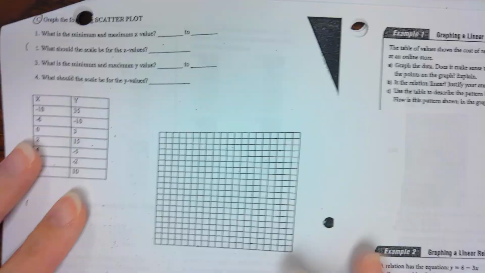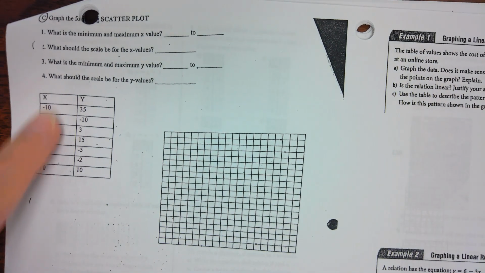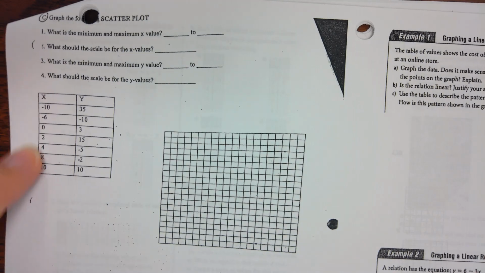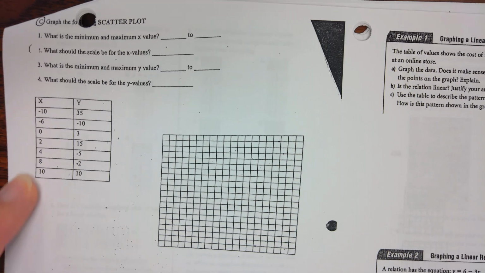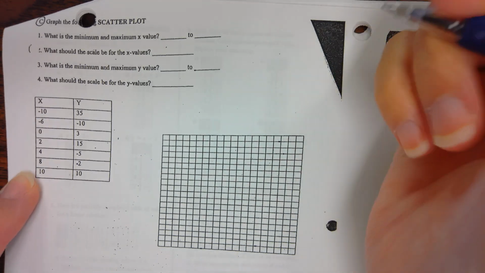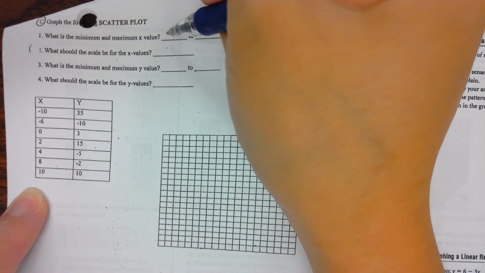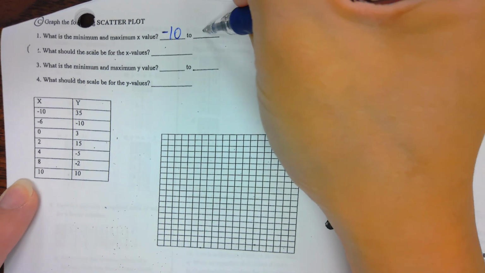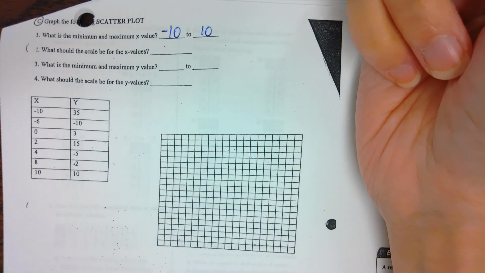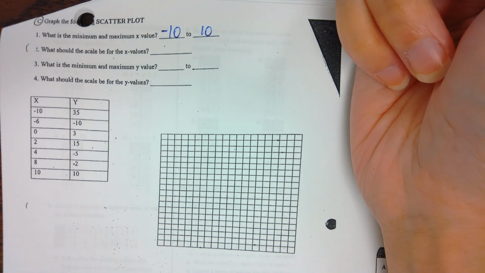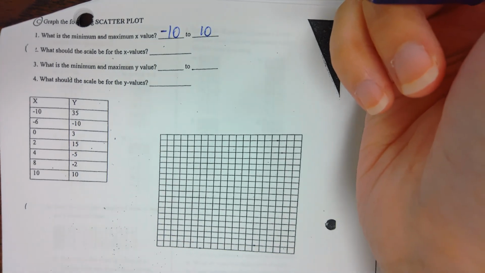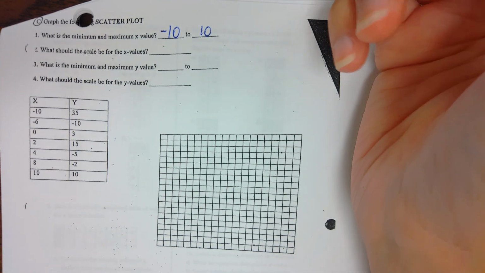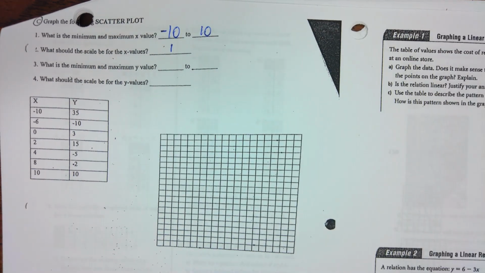Okay, last type. Minimum, maximum, x value? Minimum, maximum? Cross graph. Alright, but what's my minimum x value? -10, and I need it up to +10. What's a good scale to go up by? I need to fit -10 to 10 in here, so what can I go by? Okay, I could go up by 1 or I can go up by 2. In this case, it doesn't really matter. 1 or 2 is good.